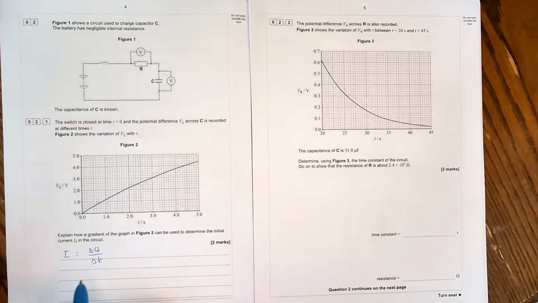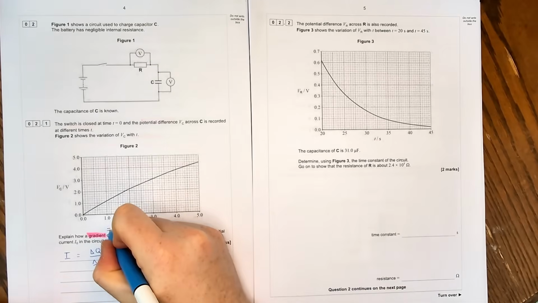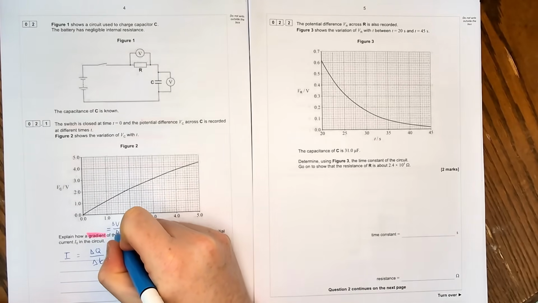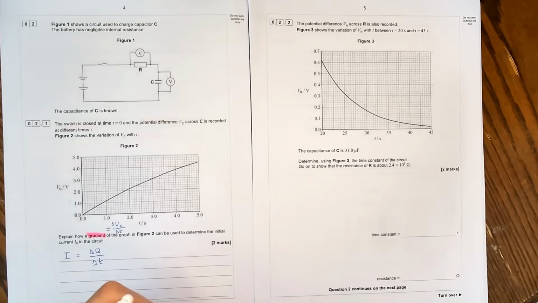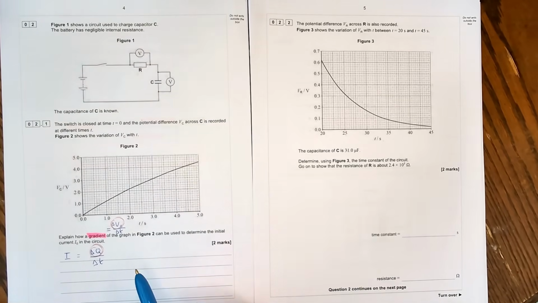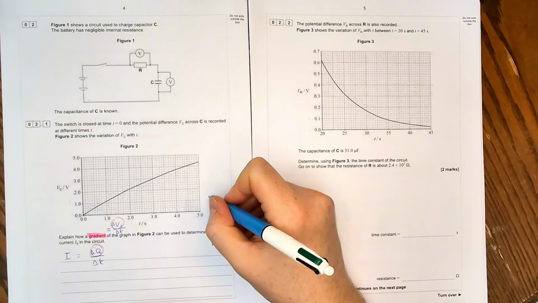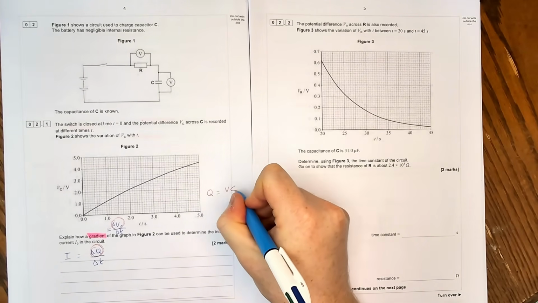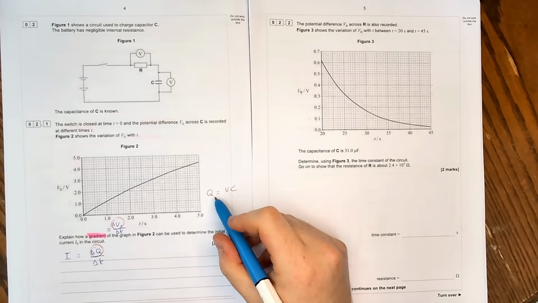However, because it asks us about the gradient, we do have to refer to the gradient. The gradient for this graph is equal to the change in voltage divided by change in time. So effectively, we've got to figure out how we go from voltage to charge. Now, there's an equation in your equation sheet which is very essential for the capacitor topic, which is that Q equals VC, or C equals Q over V.